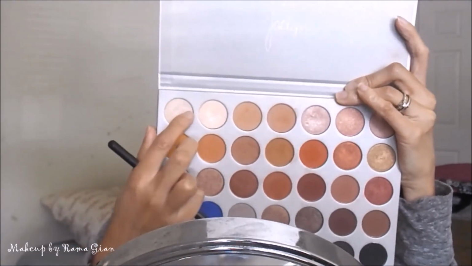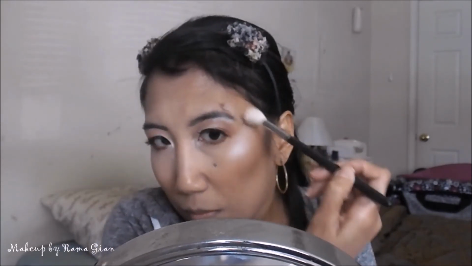For highlight, I'm going back to that Jaclyn Hill palette, and I'm just gonna take In Light and Beam and highlight the high points of my cheeks. These two combos are just so pretty. It's the prettiest highlight ever. I'm also gonna highlight the tip of my nose and my cupid's bow, and also above my brow bone. And I added a little bit of Beam just to intensify that.